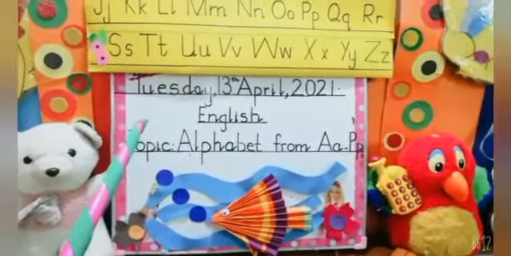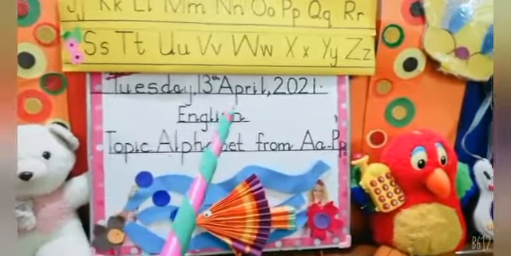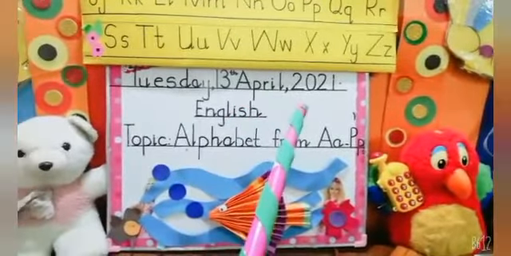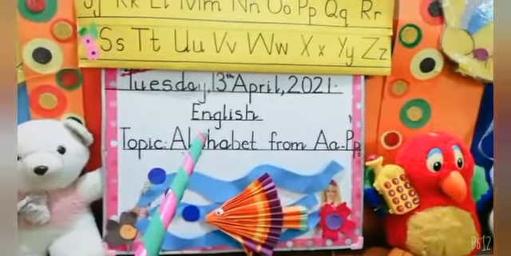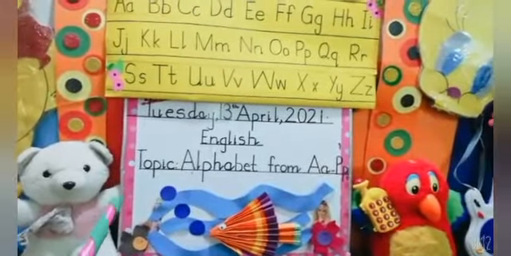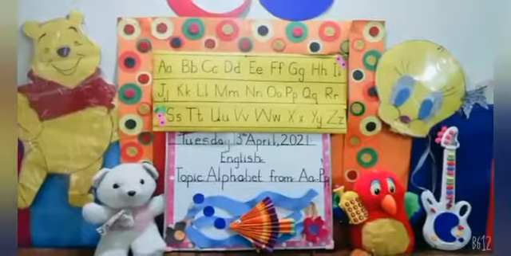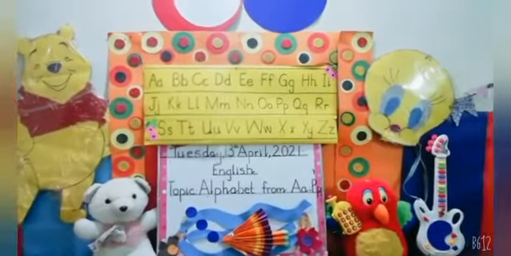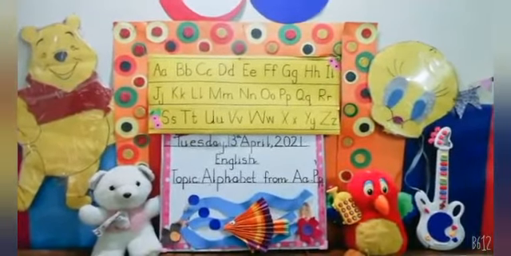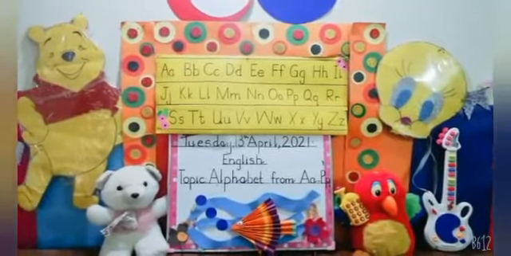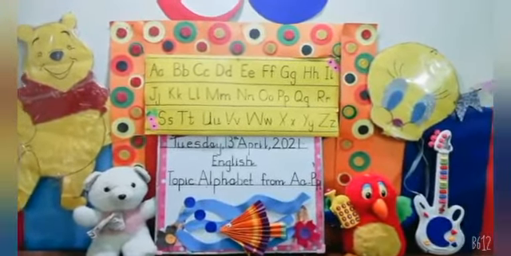What is the day today? Today is Tuesday, the 13th of April, 2021. Which period is this? English period. Today our topic is alphabet from A to P. Students, today we will learn, write and recognize letters of the alphabet from A to P with correct formation.